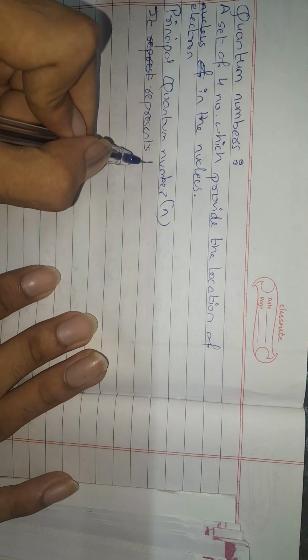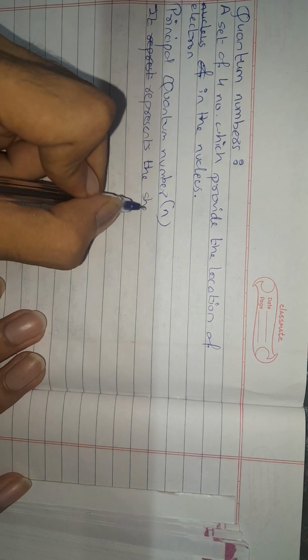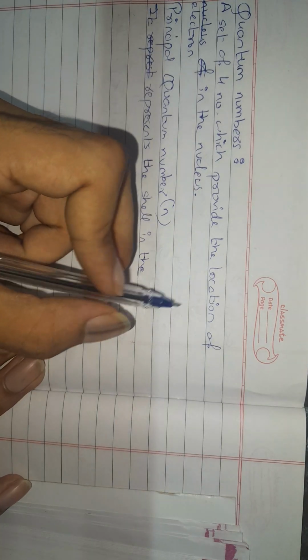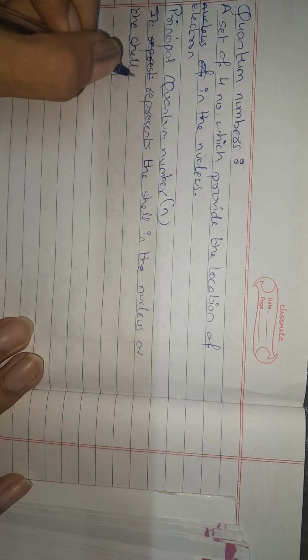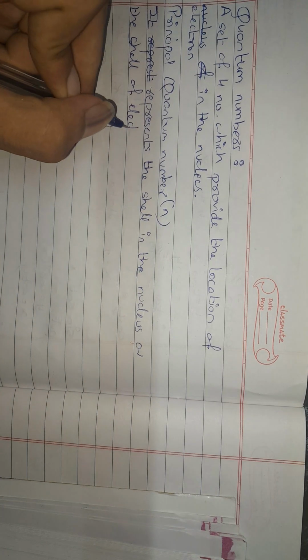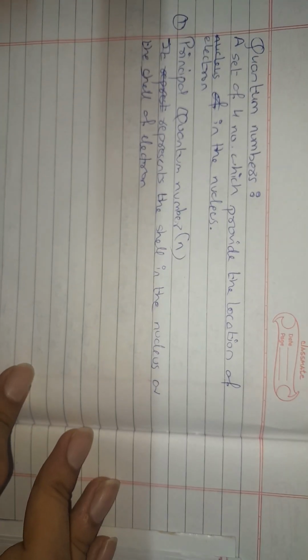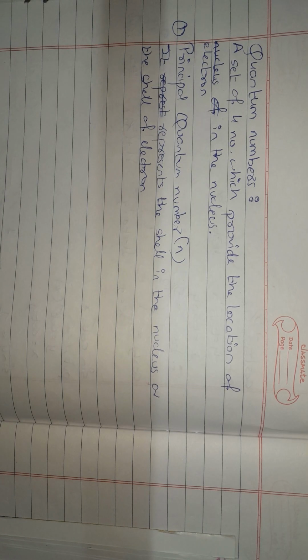What does it represent? It represents the cell of the electron. Sorry for the bad handwriting. This is how we are going to study, but you can consult me if you have any queries.